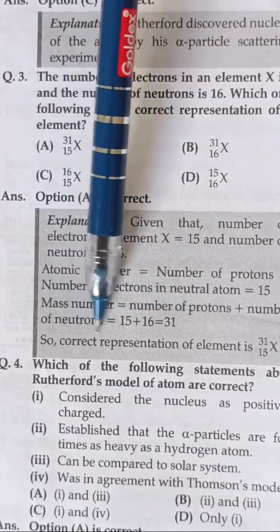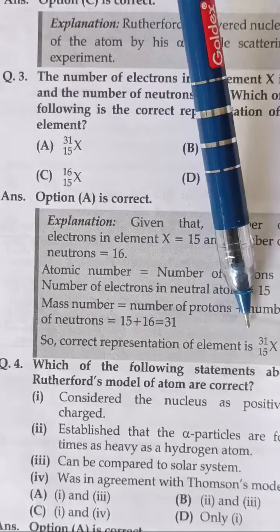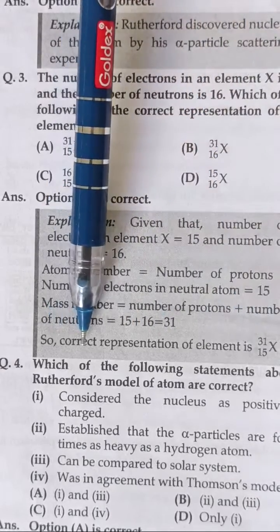So correct representation of element is 31X15.